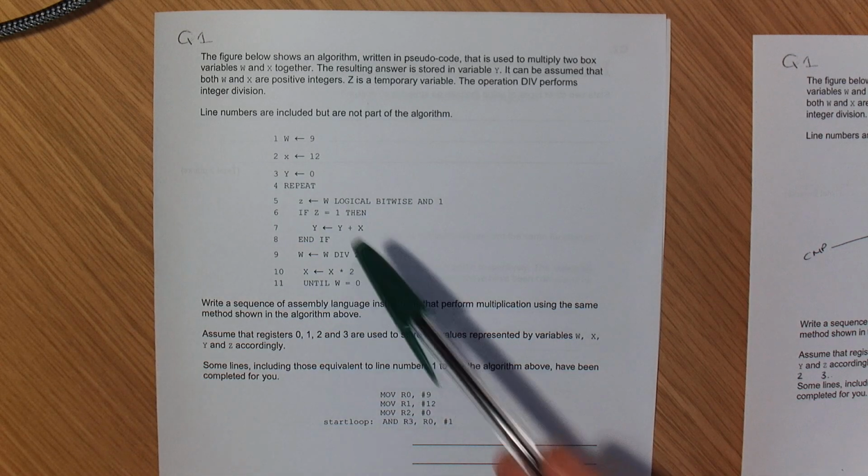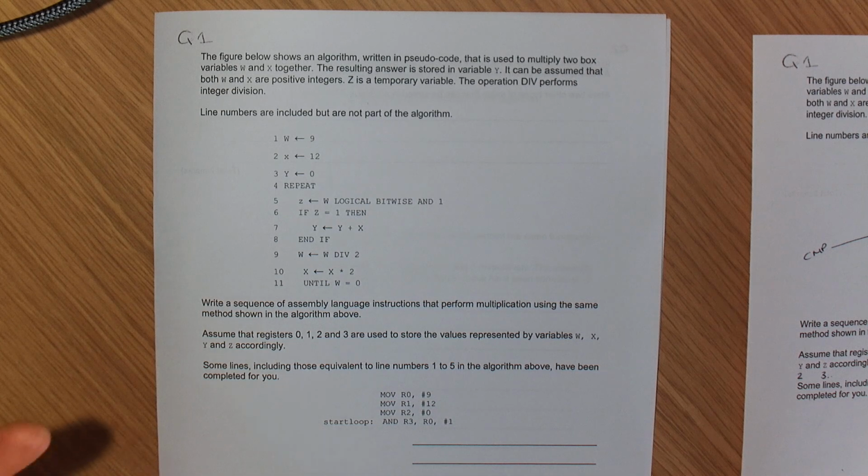Now, this question here is a kind of straightforward one, all right? Let me go through what it's asking you to do first, and then we'll talk about how I would approach it personally, all right? You can approach it very differently, but this is just one way that I do it.